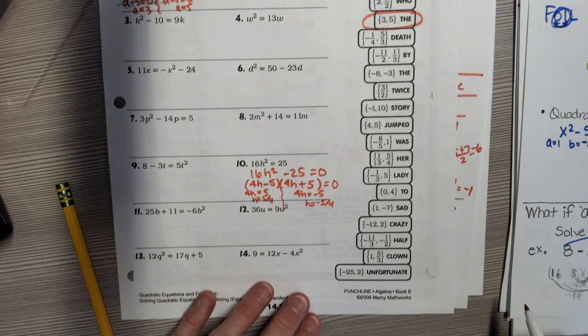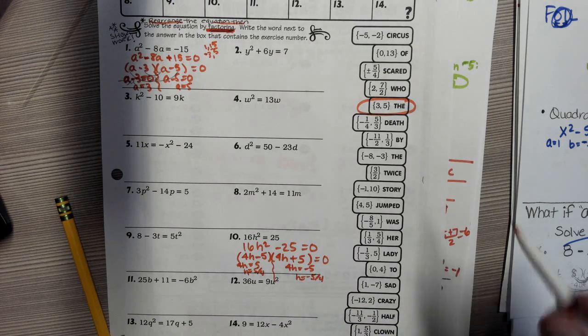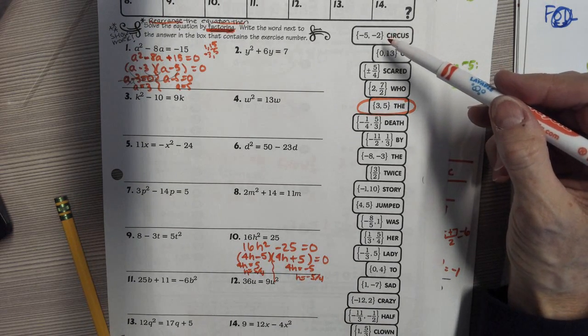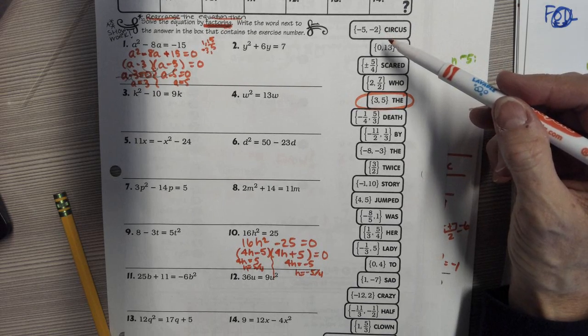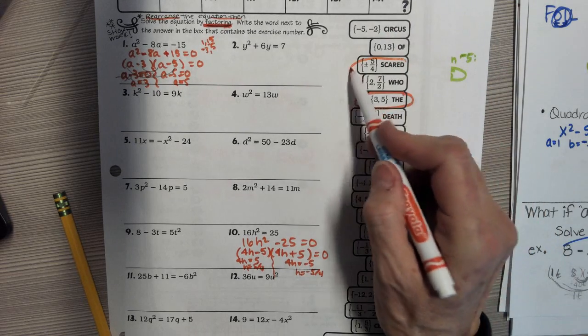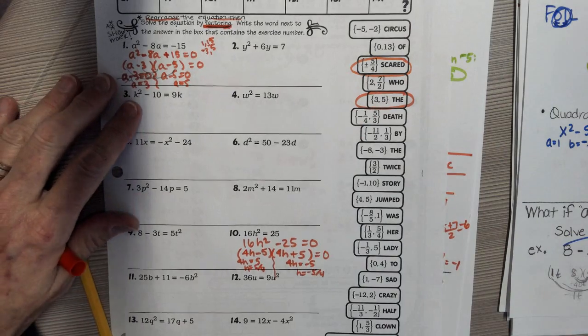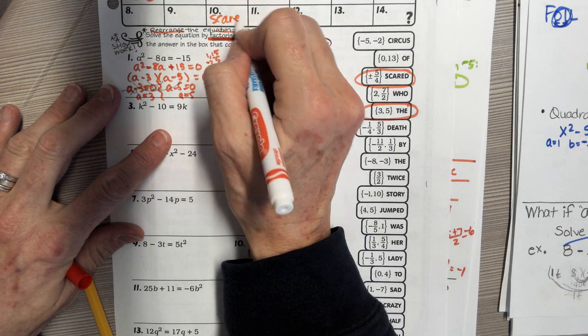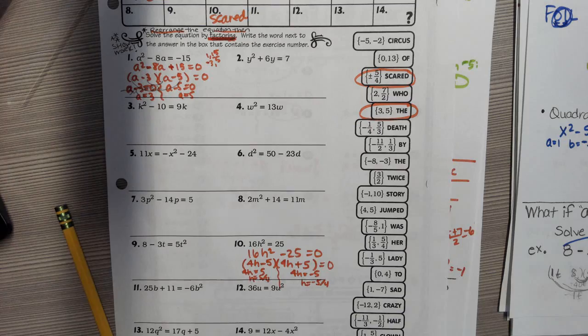Go to your list of choices over here and see if you can find it. We're looking for a positive 5/4 and a negative 5/4. And there it is right there. Now it's going to go in number 10. Okay, got the hang of that.